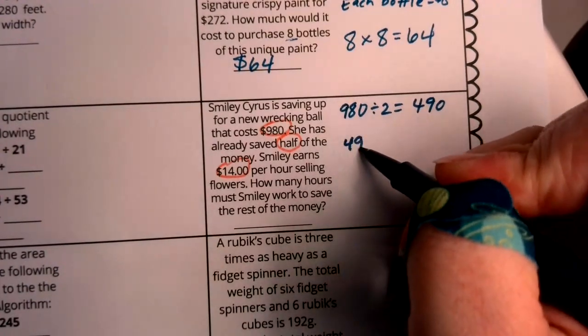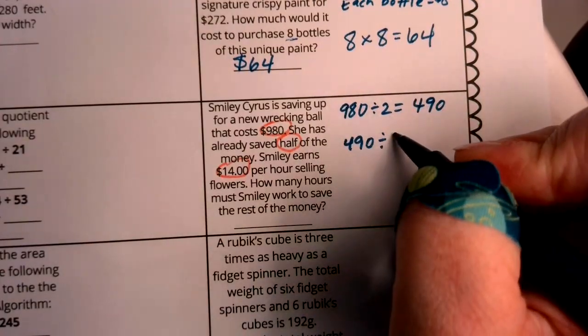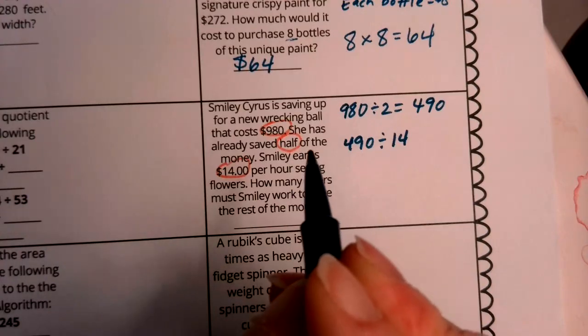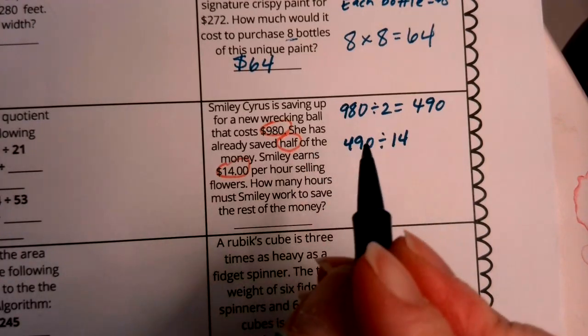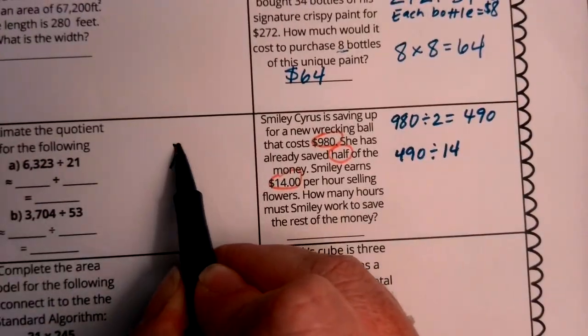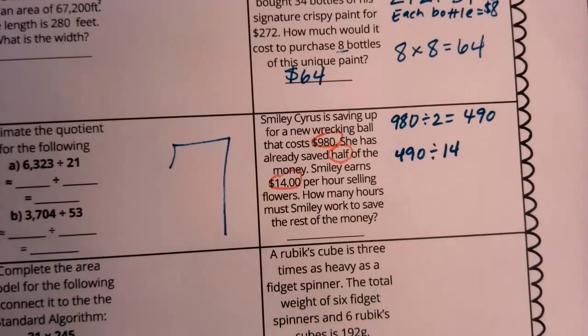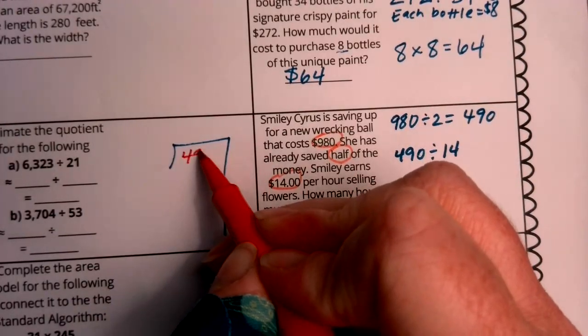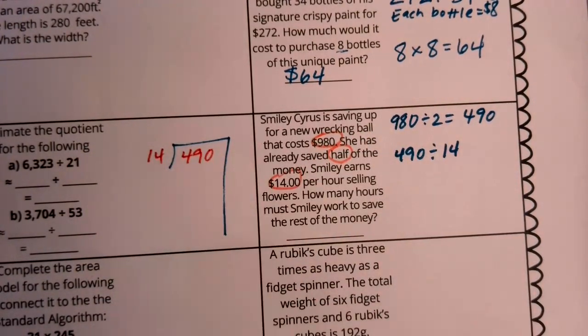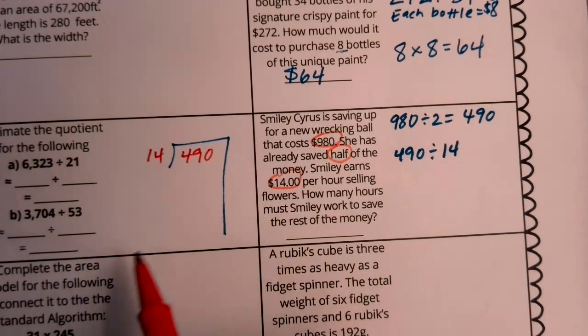Now, that $490 will be saved by working for an hour and earning $14 for each hour that she works. So the next thing I need to do is find out what is 490 divided by 14. Now, that fact is not one that I can do really quickly in my mind. So I'm going to borrow a little bit of space from yesterday's column. I went ahead and solved it on a separate piece of paper. This one is not a fact that I just have memorized, so I'm going to do a little partial quotients to figure out how much I need.